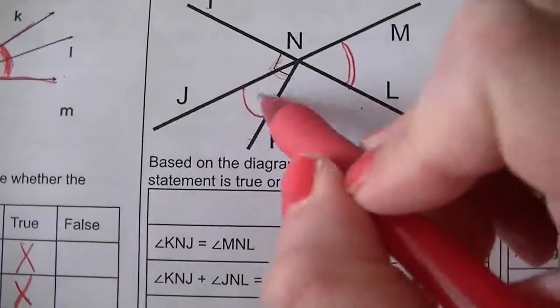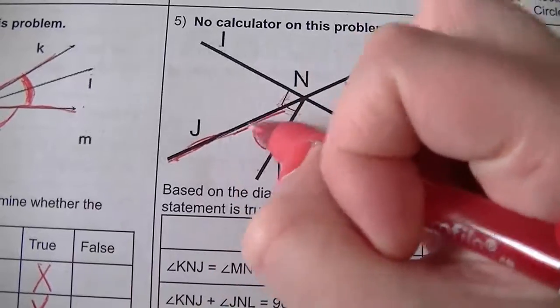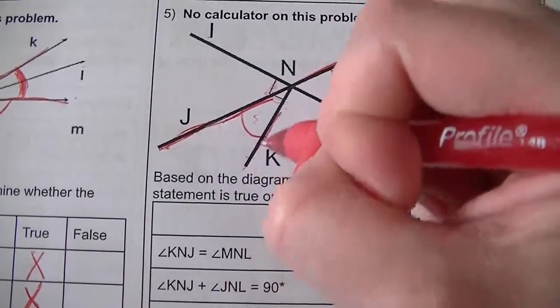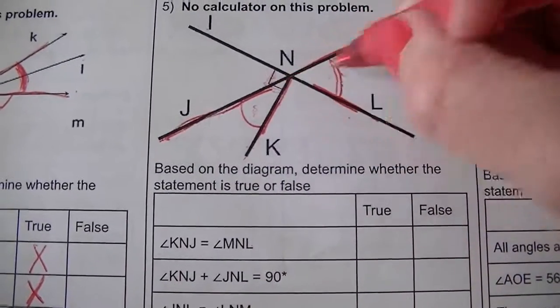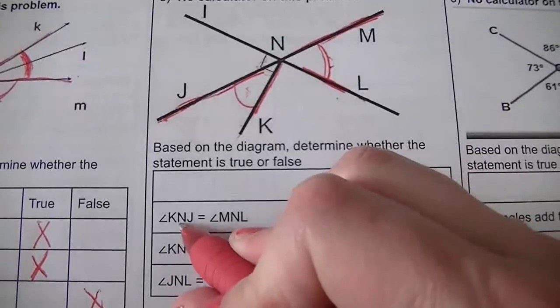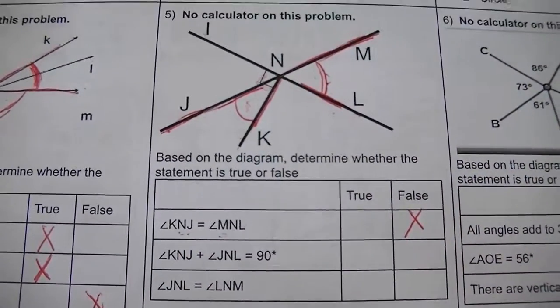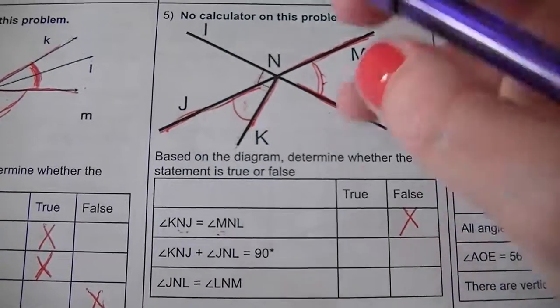So let's see if these two are vertical to each other. I'm going to go ahead and do the trace. Okay, so I went straight there. And then this one, see how I had to do a little bend right there? Those are not equal to each other. They're not congruent. So since this says that they're equal to each other, they're not going to be. That's false.